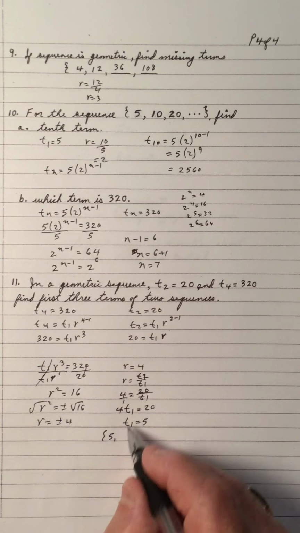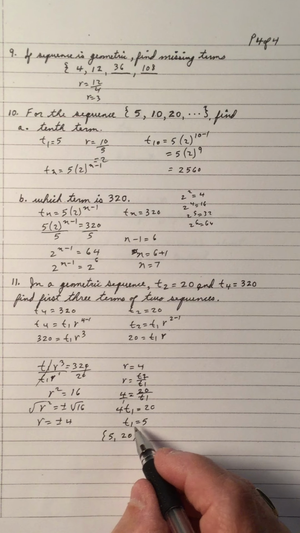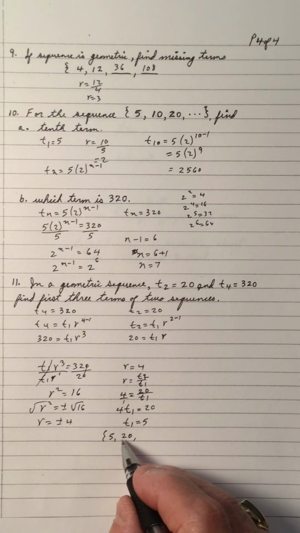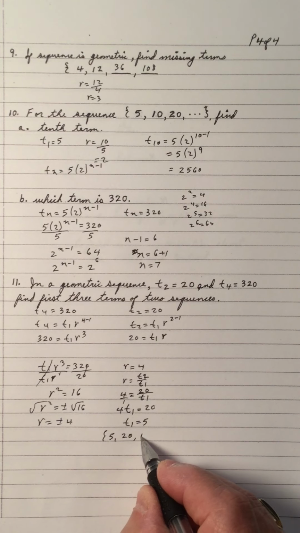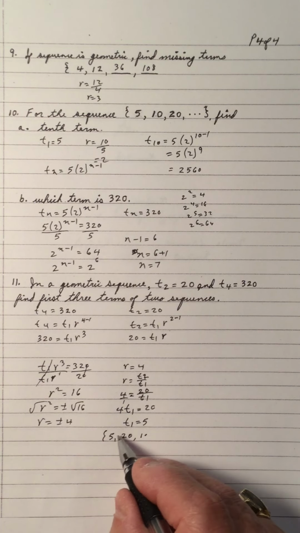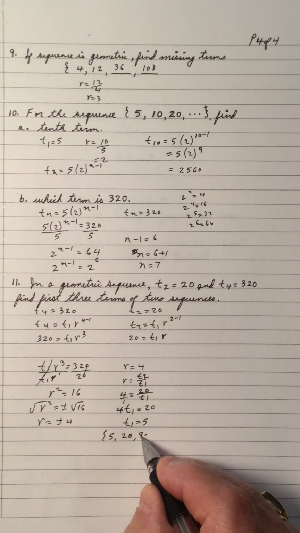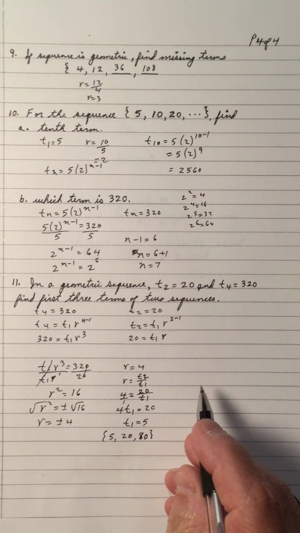So we got the first term 5. We have the next term as 20, and we're multiplying by 5, so we'll get 100. Oh, sorry, the ratio is a 4, so we're multiplying by 4. 5 times 4 is 20. 4 times 20 is 80. Okay, so that's that sequence.